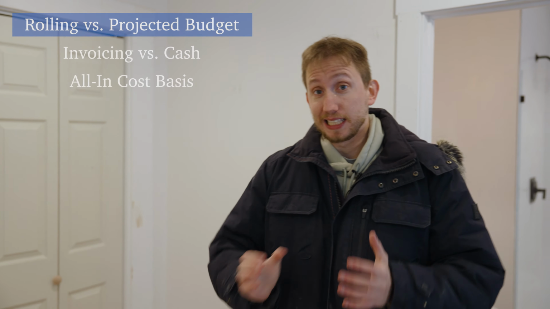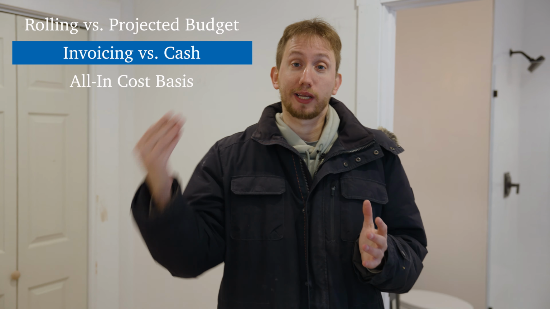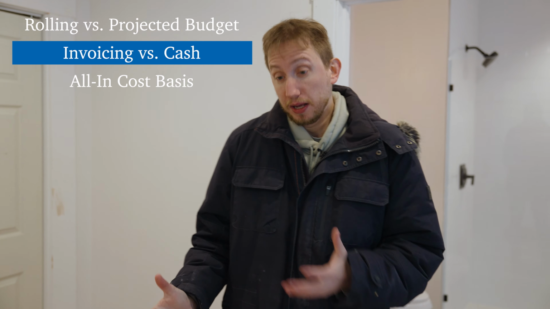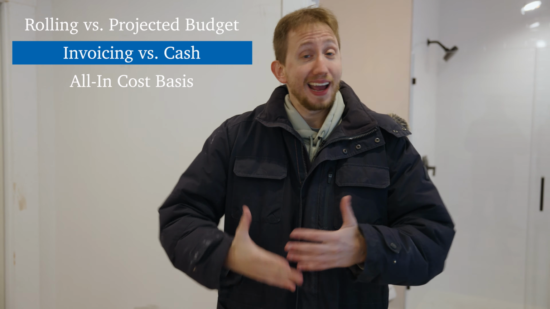So the second metric that we want to always constantly be thinking about during a development project, and this is more from an operational day-to-day perspective, is invoicing versus your cash for that project, right? Because with development and any sort of construction, the biggest killer that you always want to avoid as the owner is a slowdown in the project, right? And nothing slows down a project like a lack of cash.